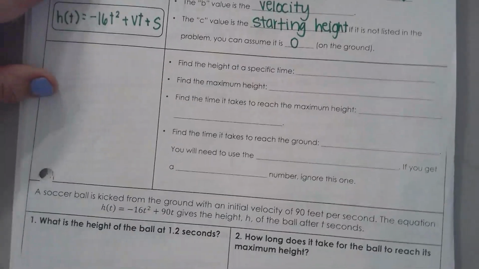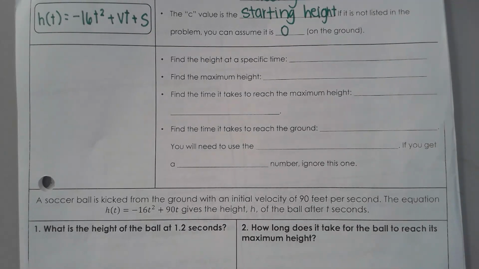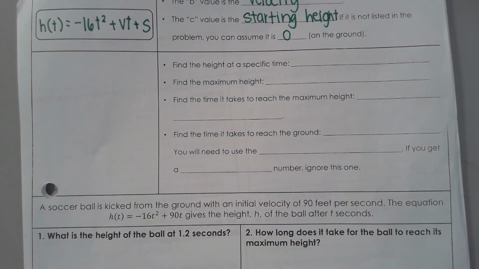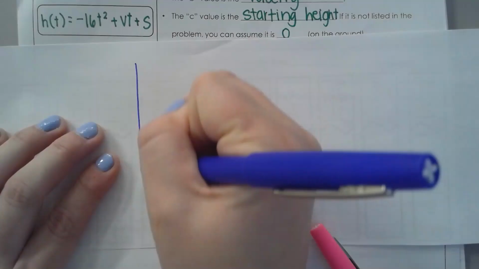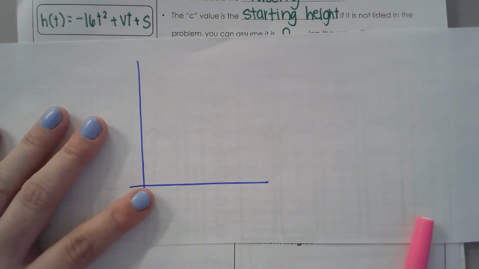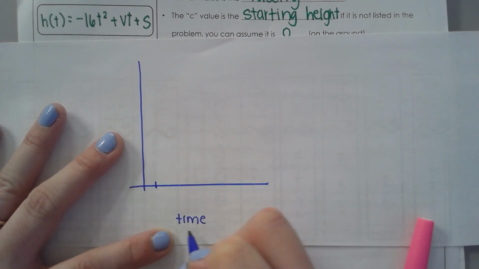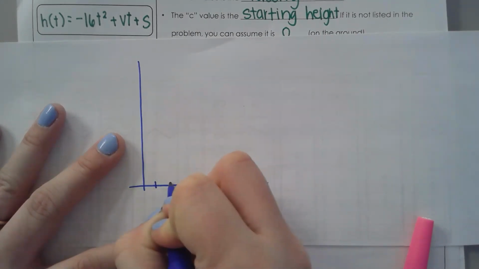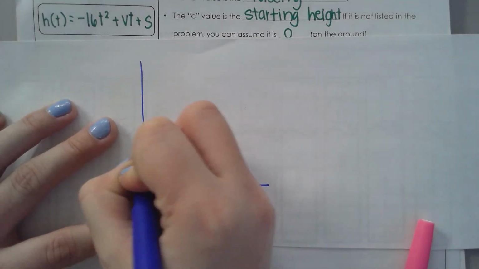You're going to be asked a few different types of questions. You probably wouldn't be asked more than these, and I'm going to go through them and talk about how you would find them. We're really not learning anything new. So let me real quick sketch out a graph. Your x-axis represents the time, and usually it's seconds. And your y-axis, that's your height.